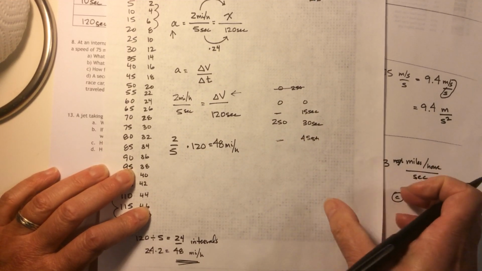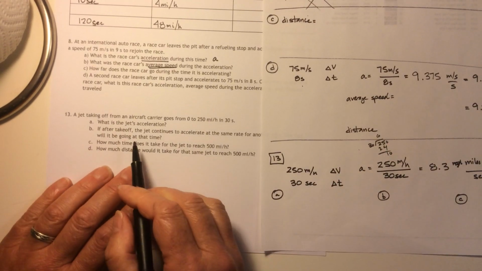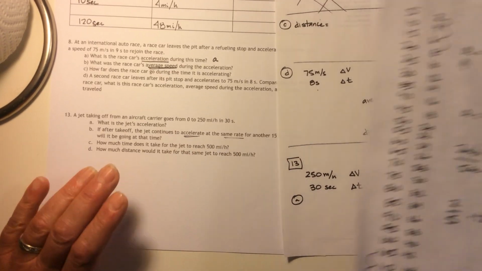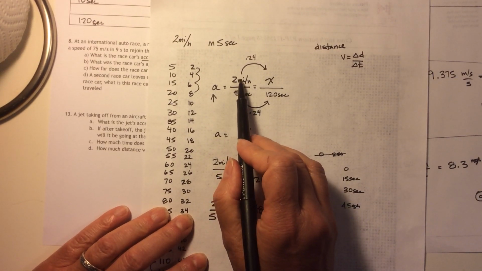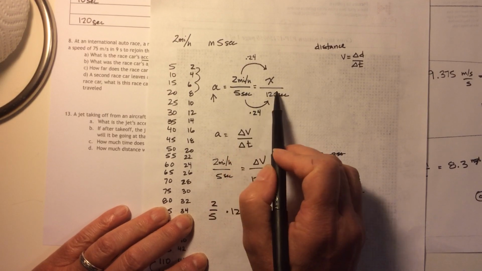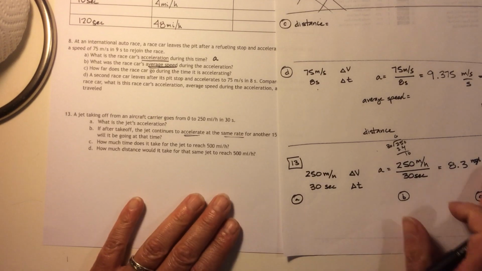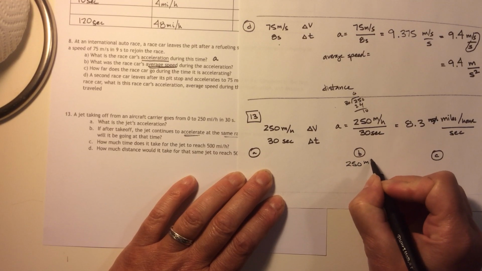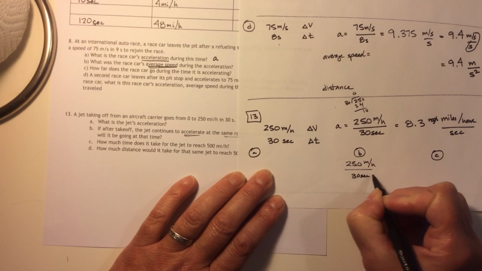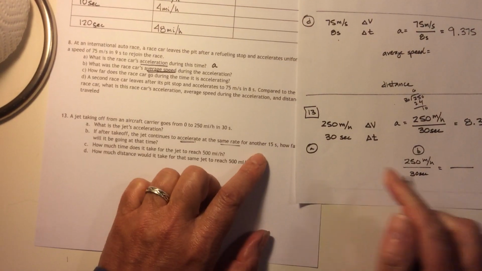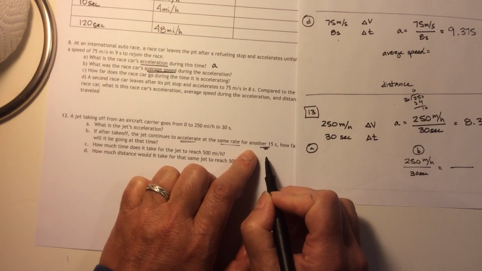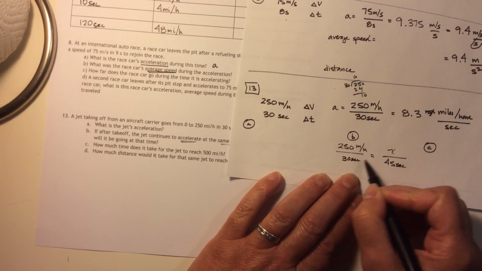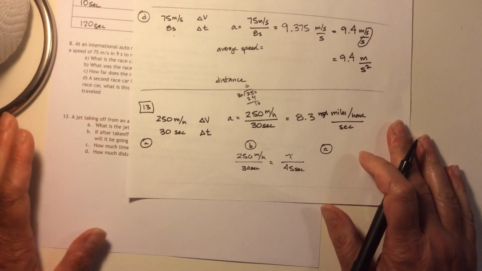If you're confused about that, don't worry about it. Or I can do it the same way. I know it's going to accelerate at the same rate, so I can say, well, I know what it is in this amount of time. How much is it in the new time? So I could set up a proportion the same way, where it has 250 miles per hour in 30 seconds. How much will it be going in another 15 seconds, altogether 45 seconds? And I could solve my proportion that way. So that's another way I can do it.